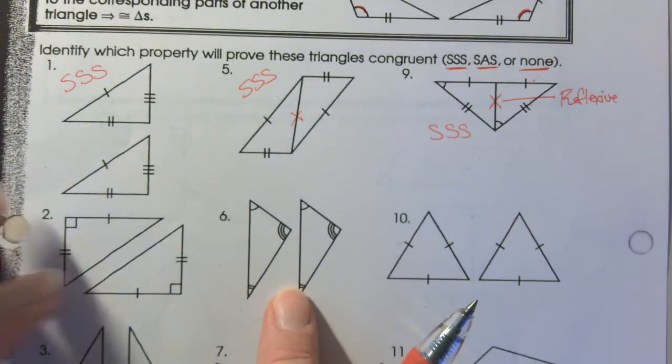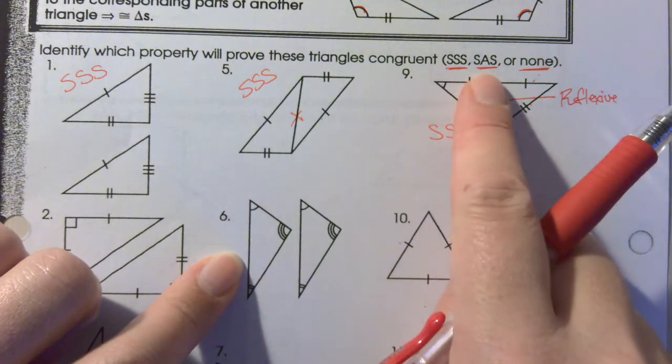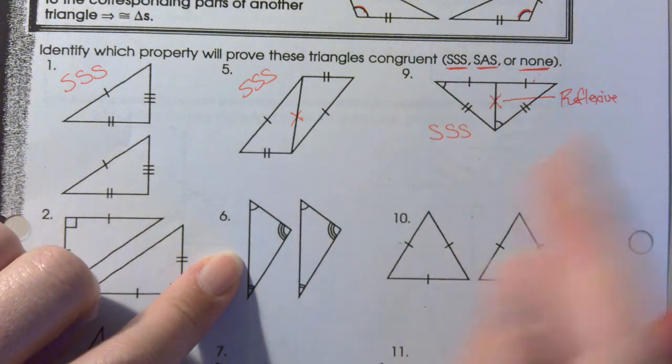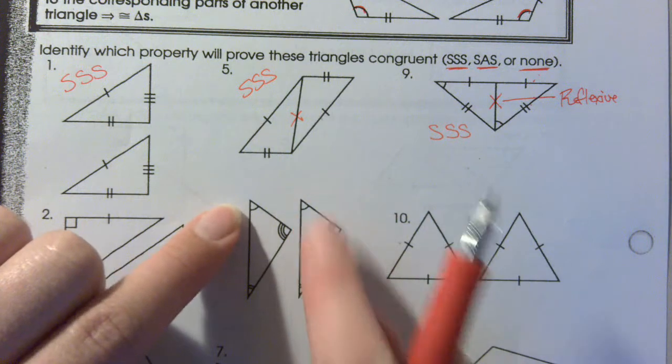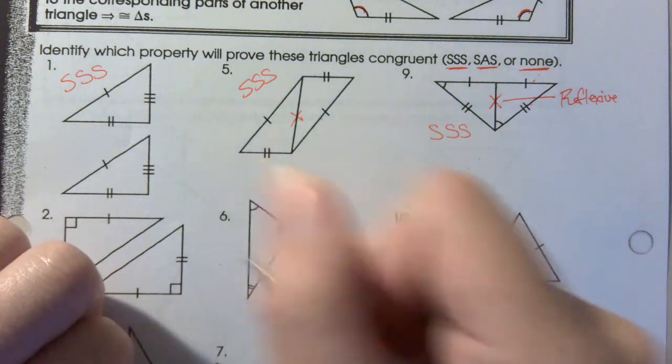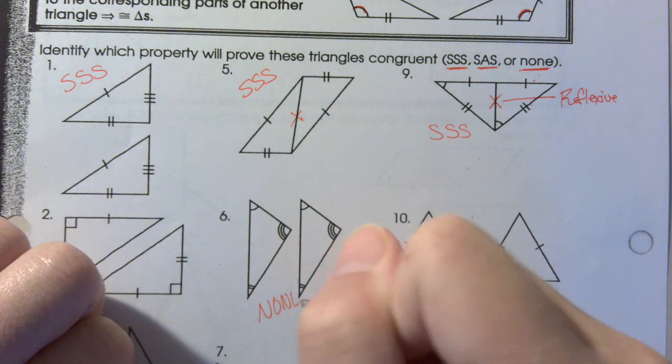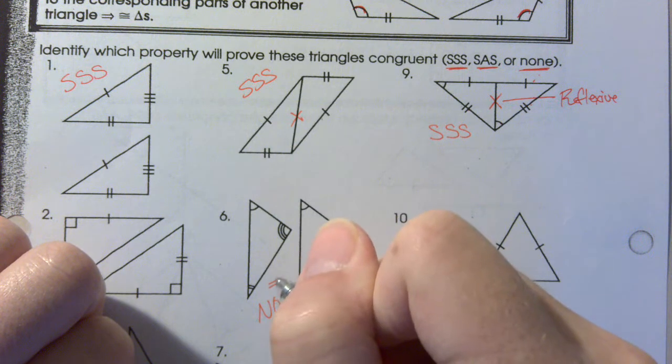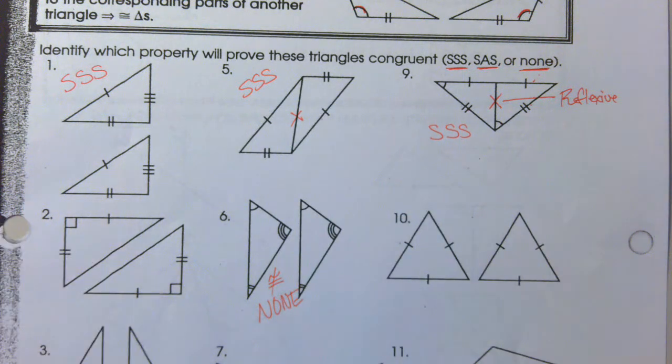Okay. Number 6 has no sides, so can it be either of these? This looks like angle, angle, angle, which is not congruent. So we would write none here, or you can put not congruent like that. Okay, one more I want to show you.